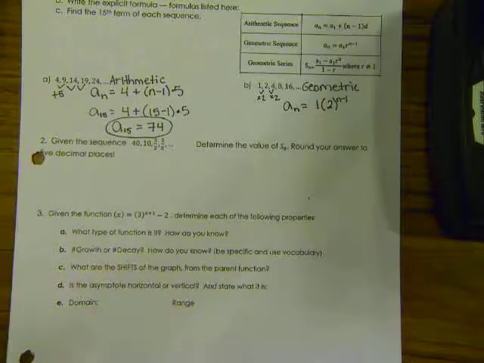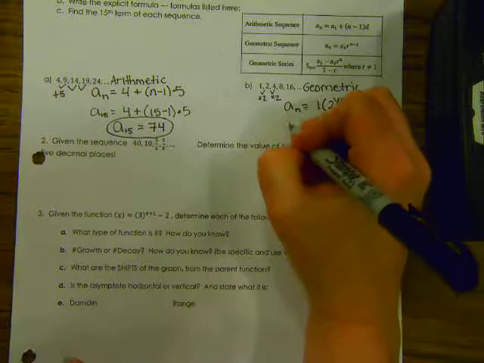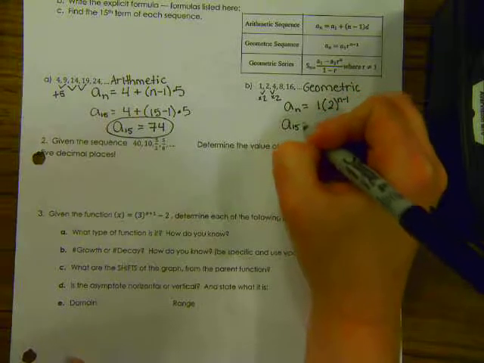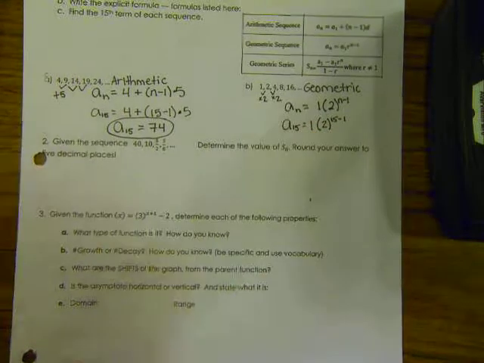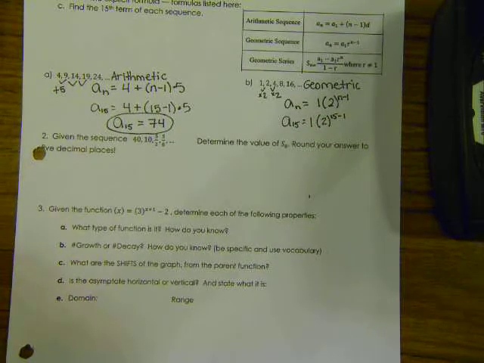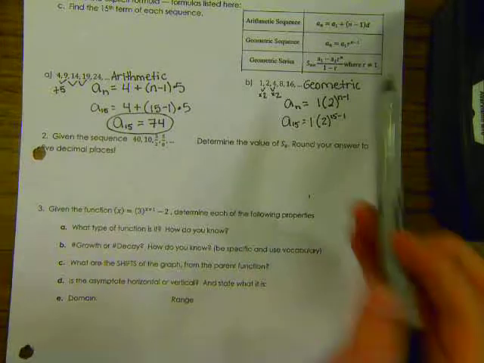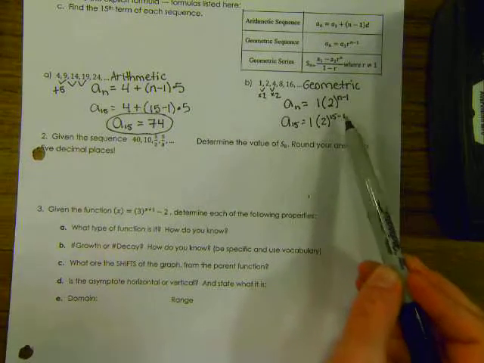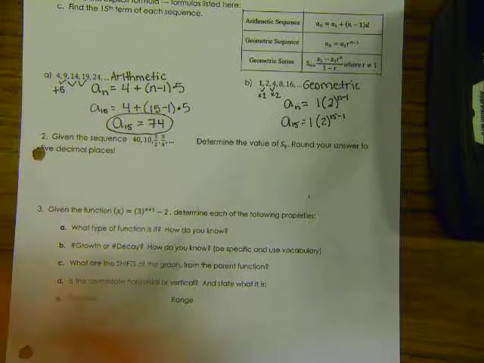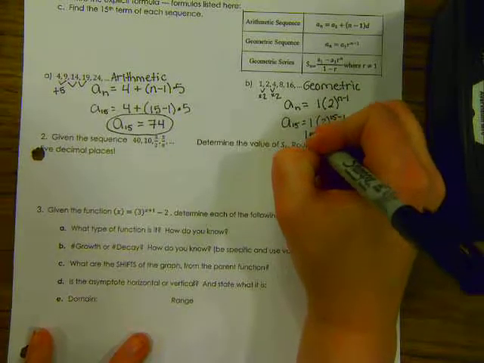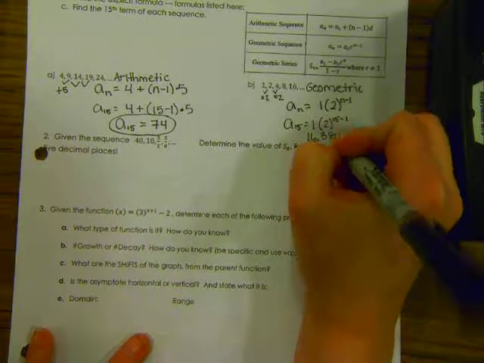Then we're going to use that by plugging 15 in for n, because it wants the 15th term. Equals 1, parenthesis, 15 minus 1. Now be careful, for some of your TI-83 calculators, you probably have to put this exponent in parentheses. Okay, so be careful about that. And I got 16,384 would be the 15th term.